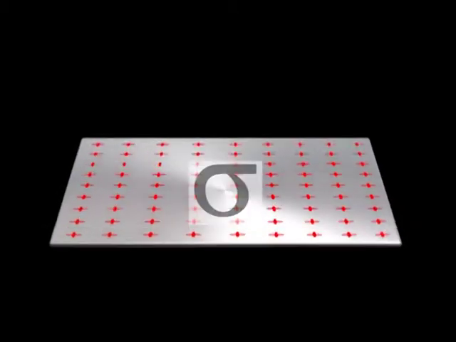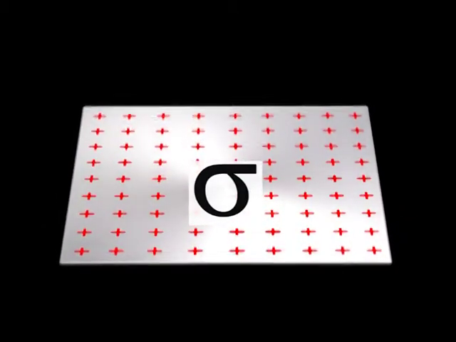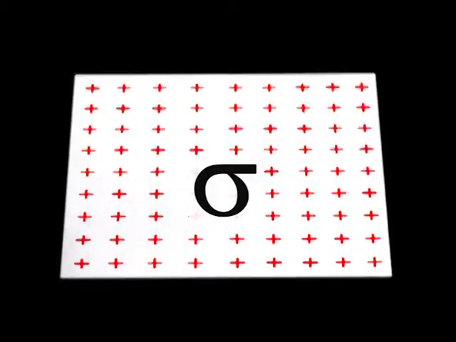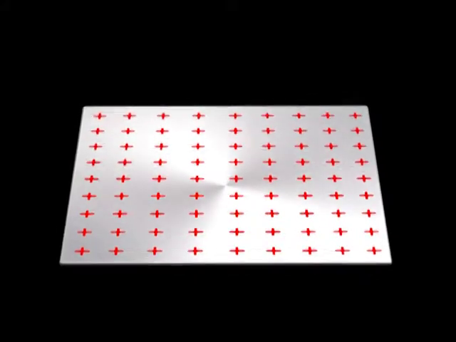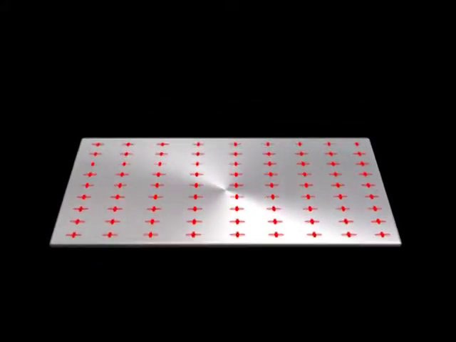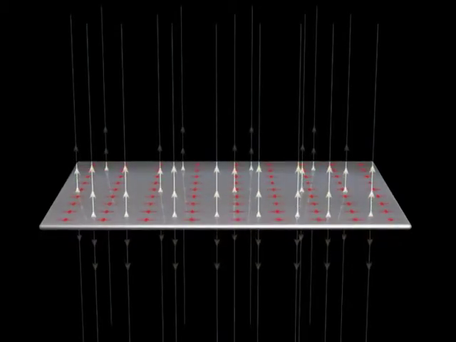Consider an infinite thin plane sheet with positive charge having a uniform surface charge density sigma on both sides of the sheet. Due to the symmetry of the sheet, the electric field is perpendicular to the plane sheet of charge and is directed outwards.